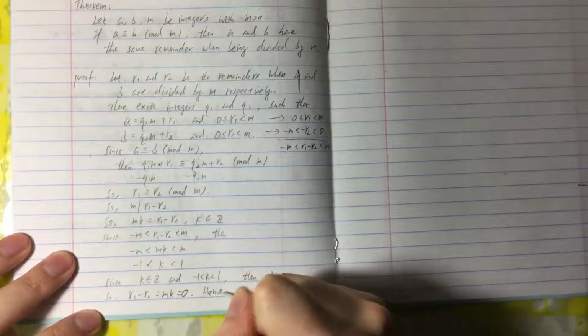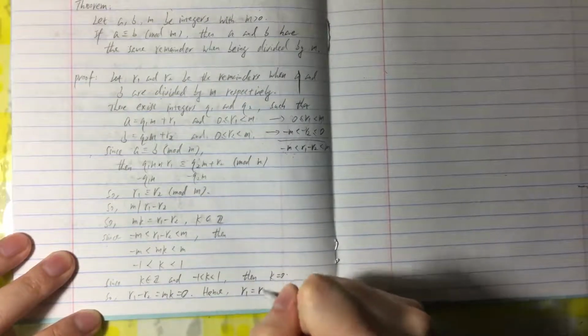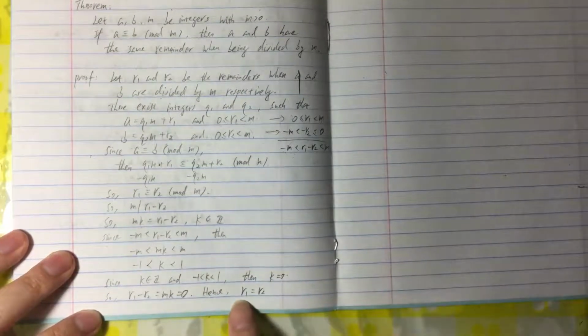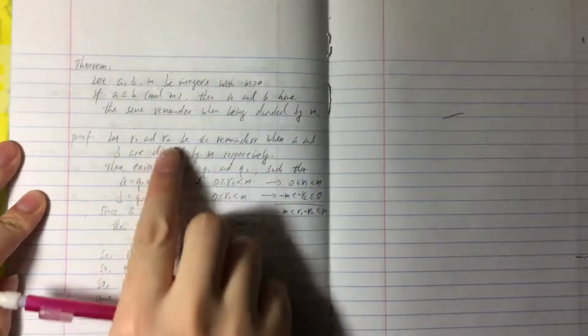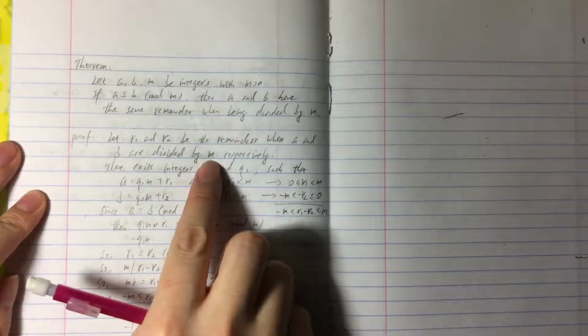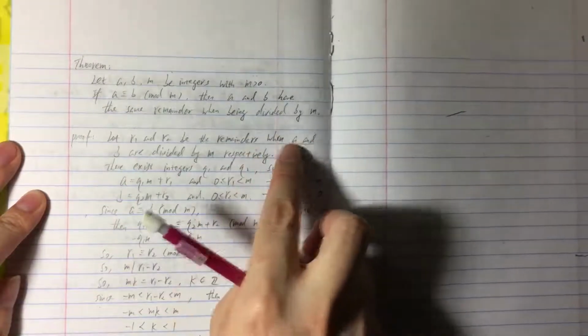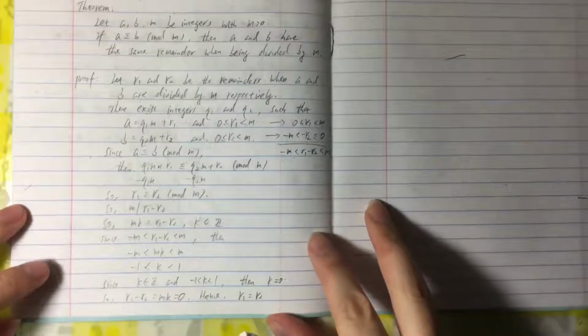Hence, R1 must be the same as R2. That means the remainder of A and B must be the same when they are divided by m, since R1 and R2 are the remainders. Let's complete the proof.